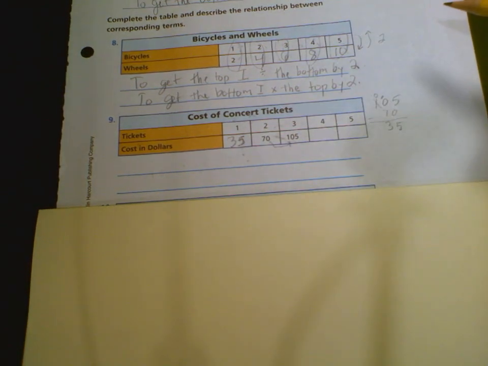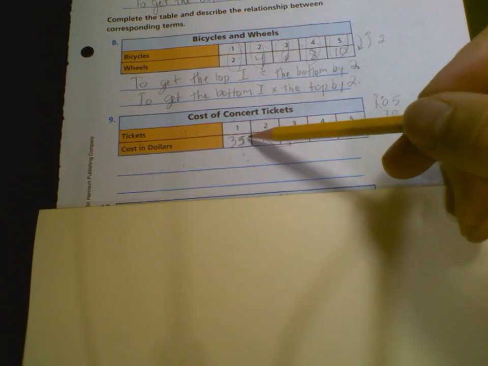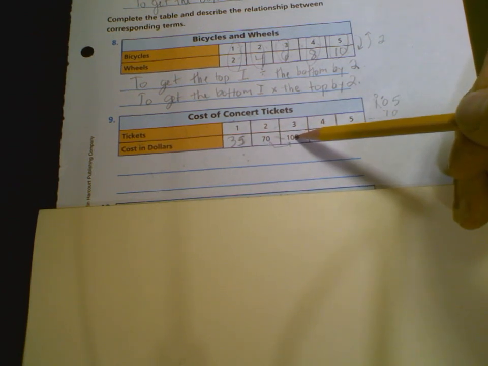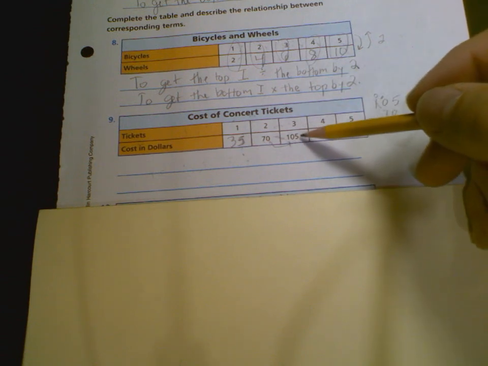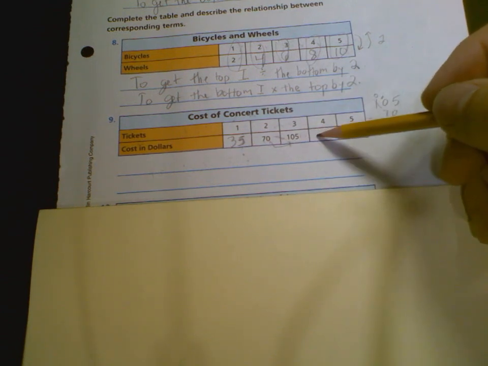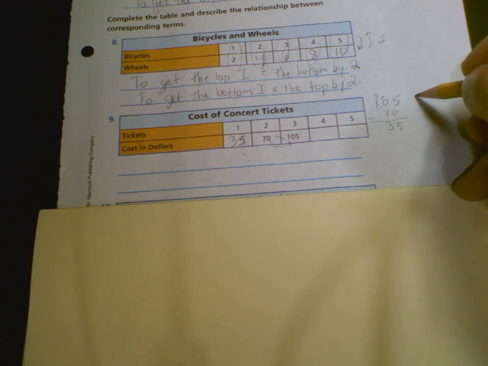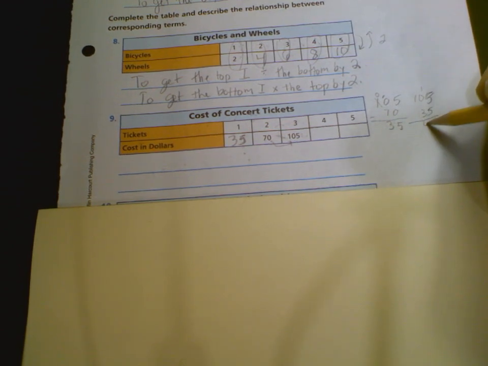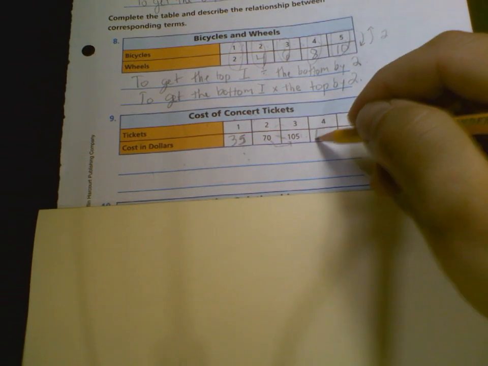So now I can fill in the rest of my chart. 35 plus 35 is 70. 70 plus 35 is 105. Then we take this 105 and we have to add 35 to it to go over here. So 105 plus 35. 5 plus 5 is 10. 3 plus 1 is 4. $140 for 4 tickets.